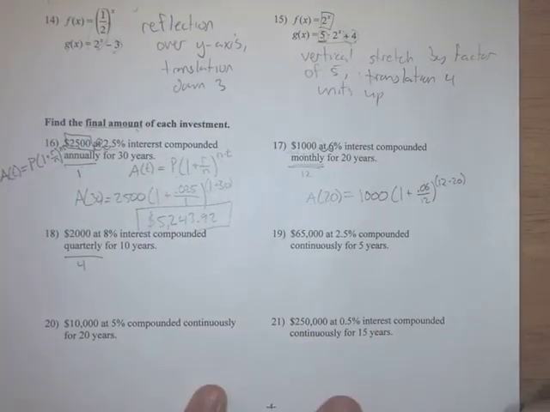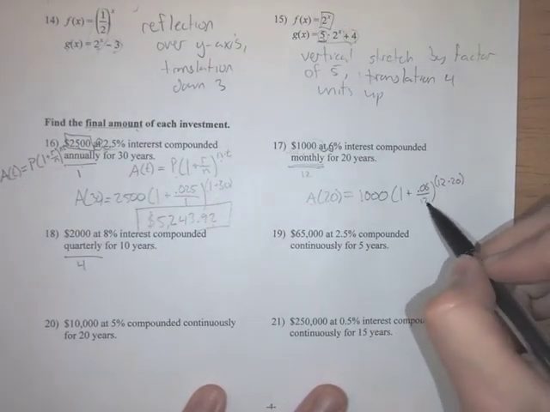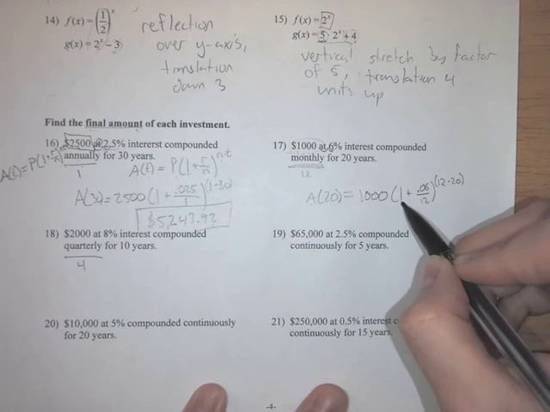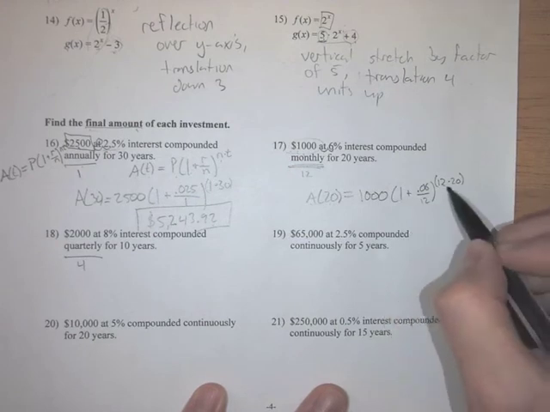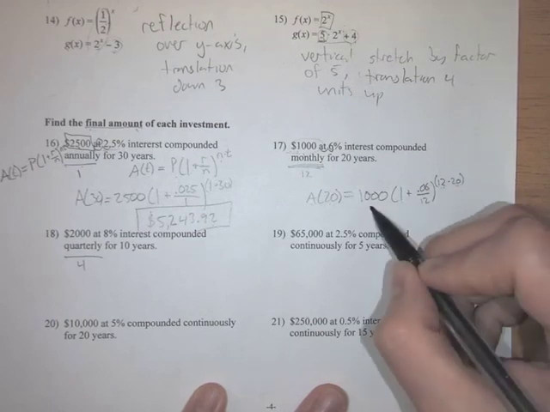So if it was me, I'd probably do something like this. 0.06 divided by 12. That gives you 0.005. Add that to 1. Okay, now you got 1.005. Now take it to this power, which would be 240. So 1.005 to the 240. Figure out what that is. Then take that number and multiply it by 1,000.